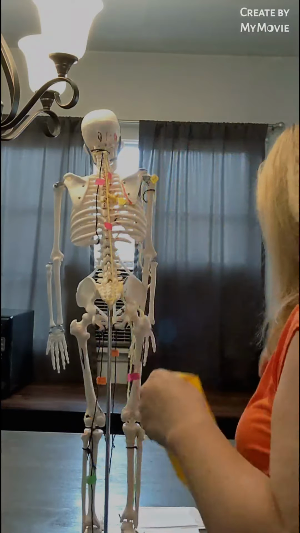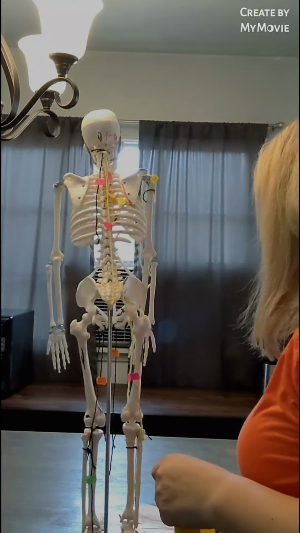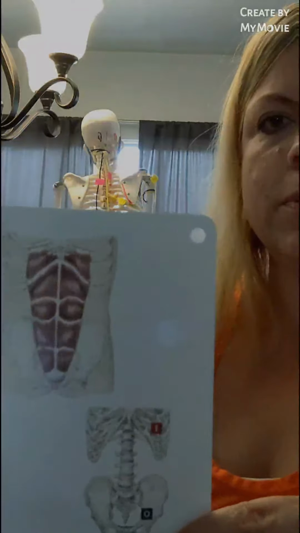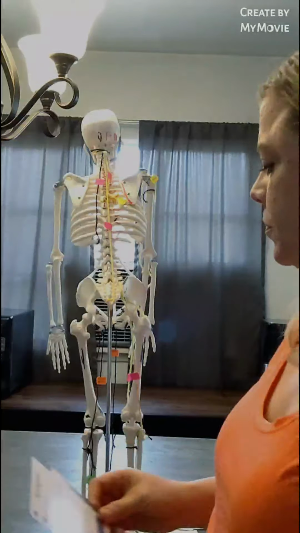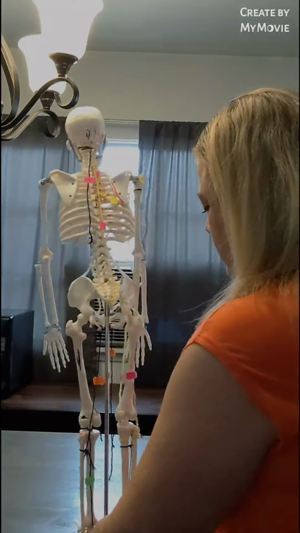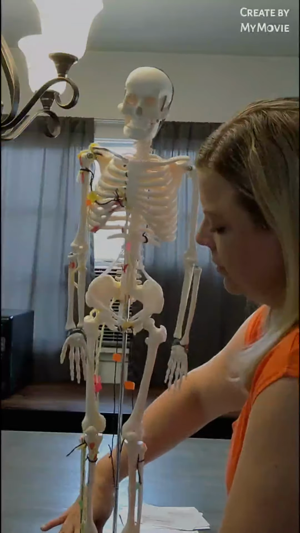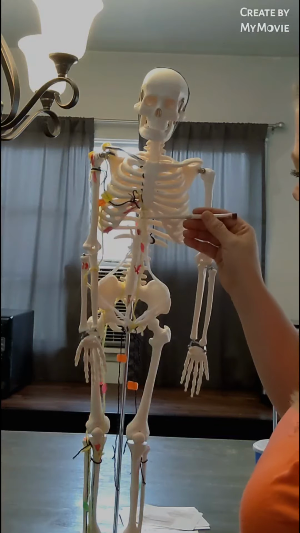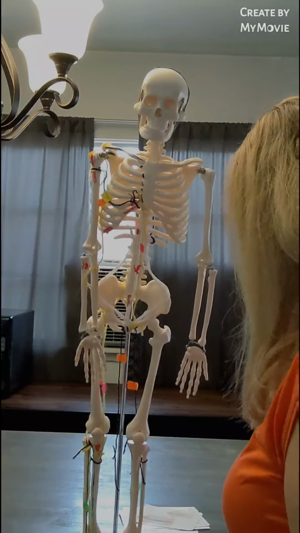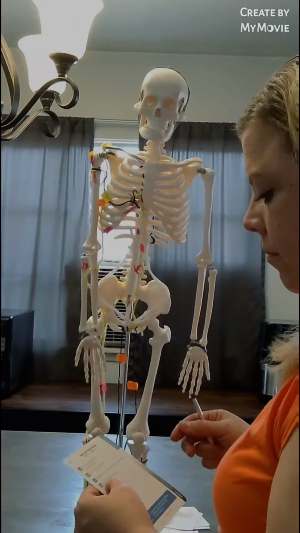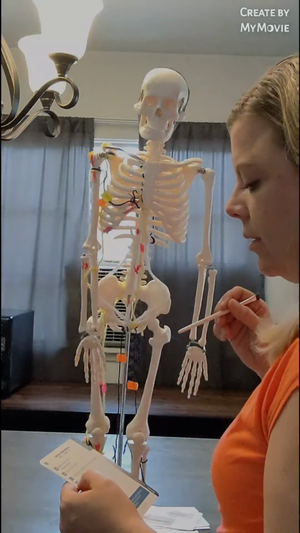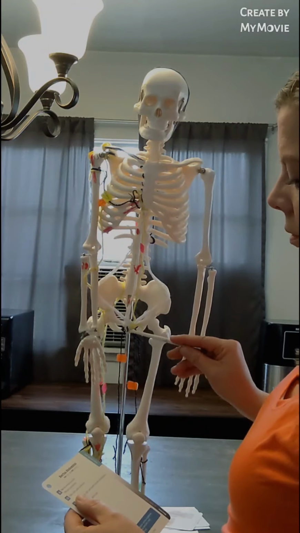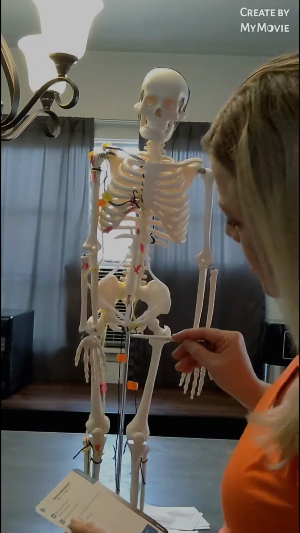And then the last one is the rectus abdominis. There's your picture right there. I have to turn my guy around. Here's the rectus abdominis right here. And the origin is the pubis crest down here and the pubic symphysis.